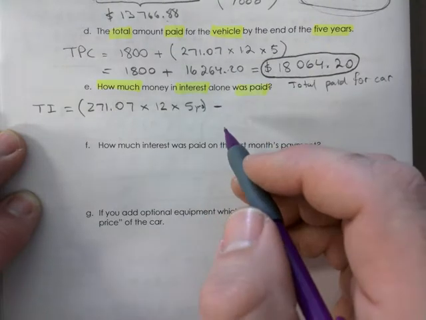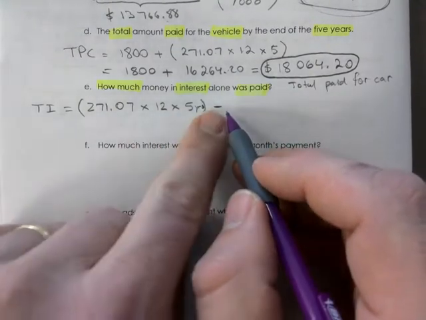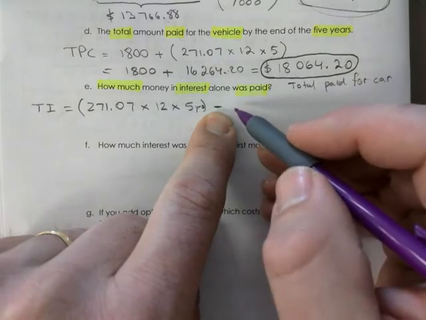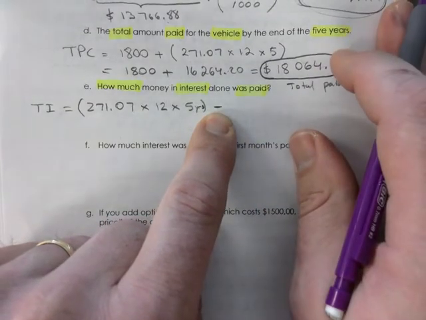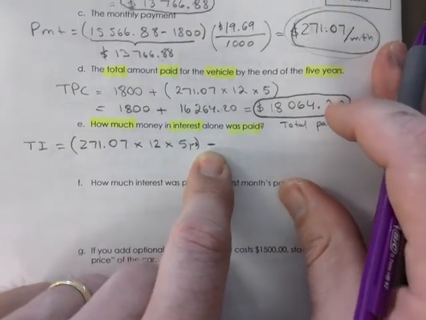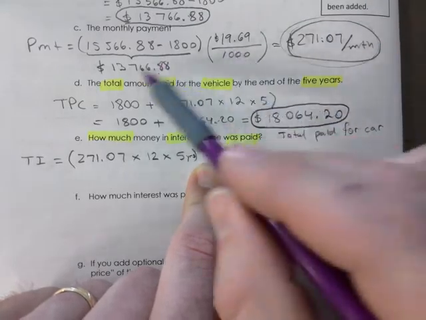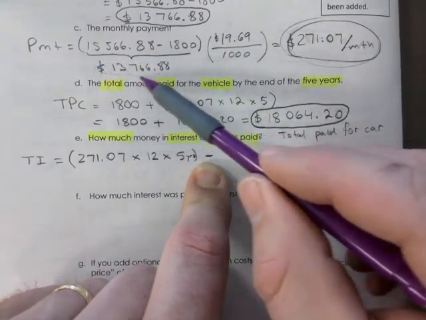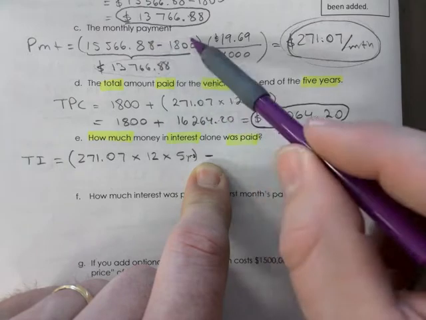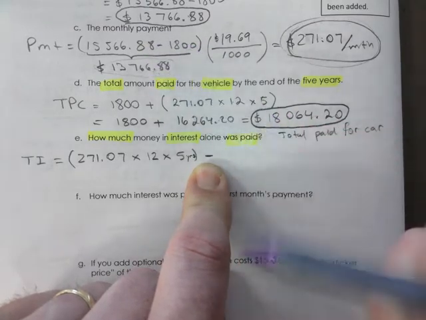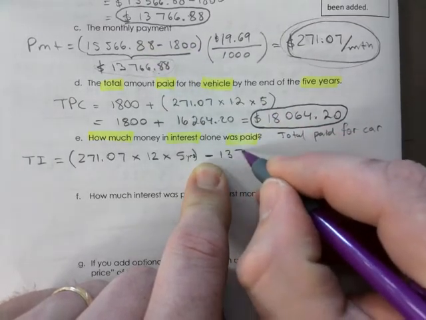Minus the formula calls for loan. And the loan is always, watch this, you go back up because you will have figured out the payment before, right? This is your loan. Whatever you get after taking off the down payment is your loan.